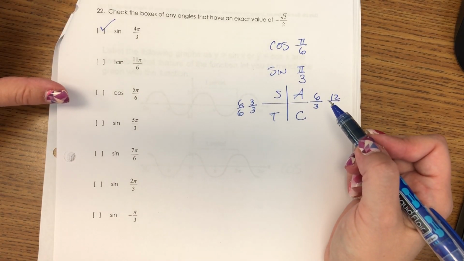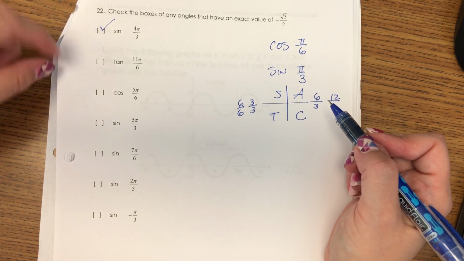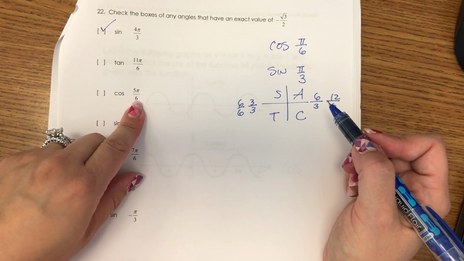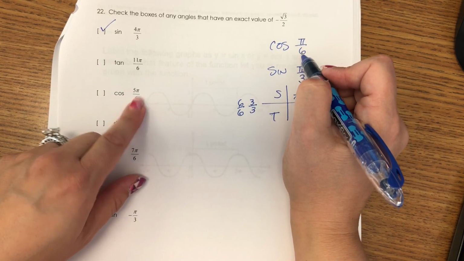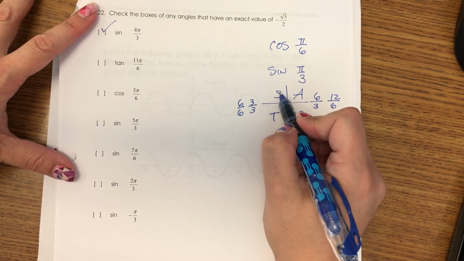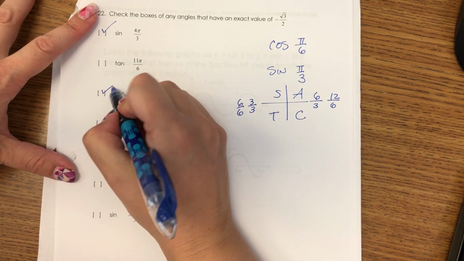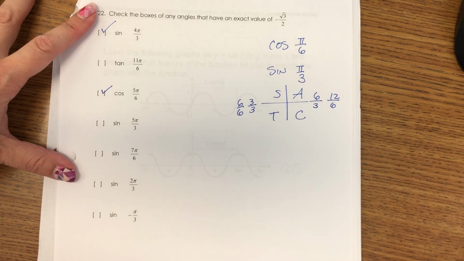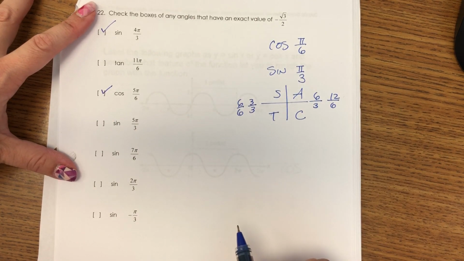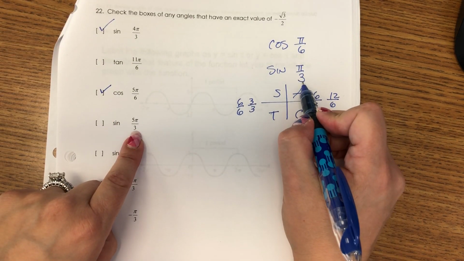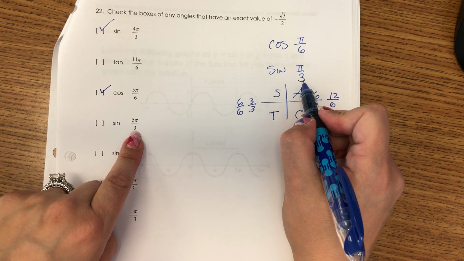Tangent, nope. Cosine, pi over 6. Oh, yep, okay, there's that. But let's see, 5 over 6 puts me up here, where cosine would be negative, so yes, that is negative root 3 over 2. Another denominator of pi over 3, a reference angle of pi over 3.